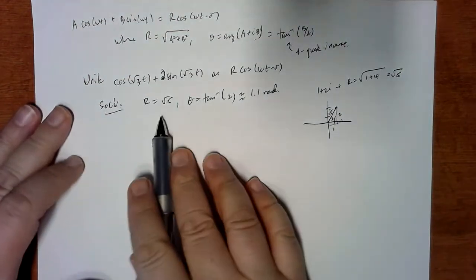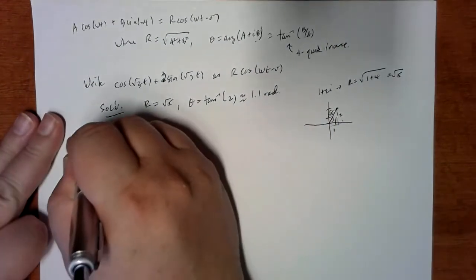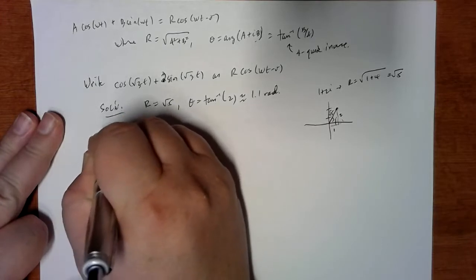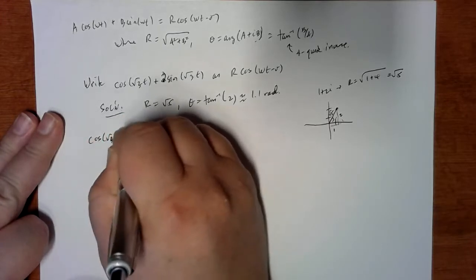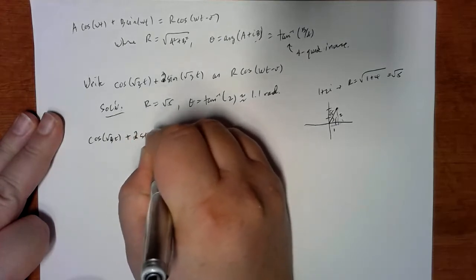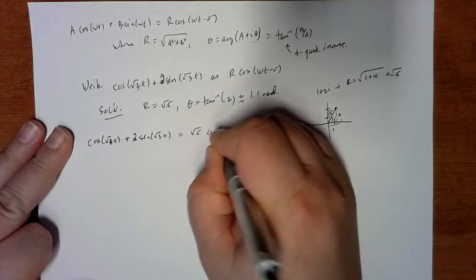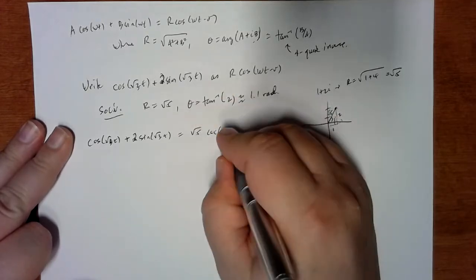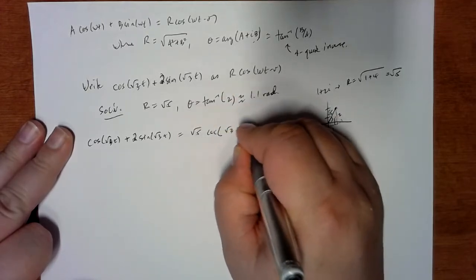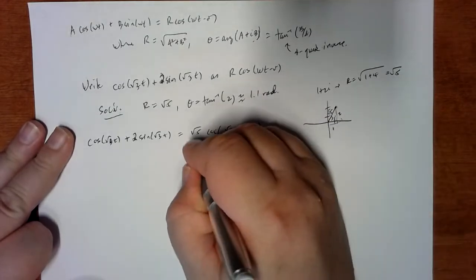Okay, so now we know that this expression, cosine of the square root of 3t plus 2, I keep writing i, I'm too used to writing Euler's formula, sine of the square root of 3t, is equal to the square root of 5 times the cosine of, where omega is the square root of 3, 3t minus 1.1. Good. And now this is fairly straightforward, right?